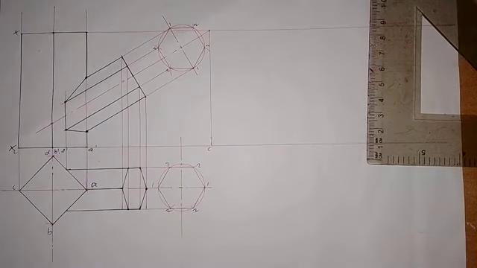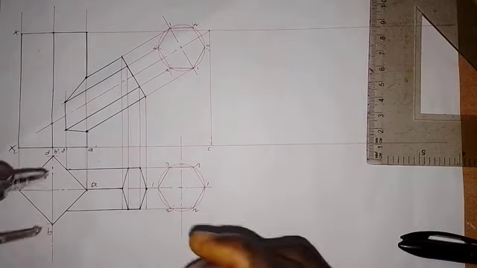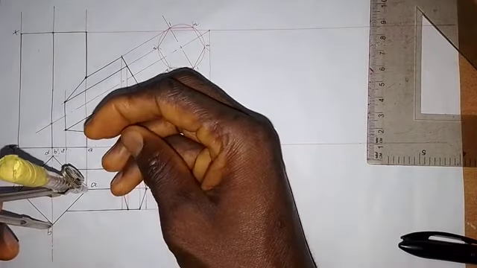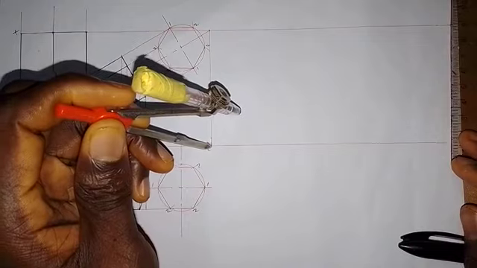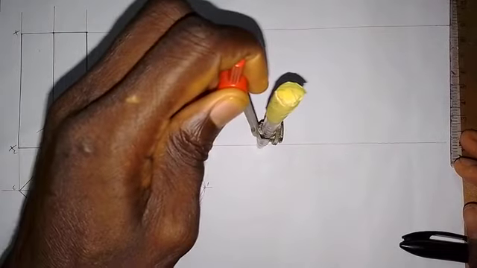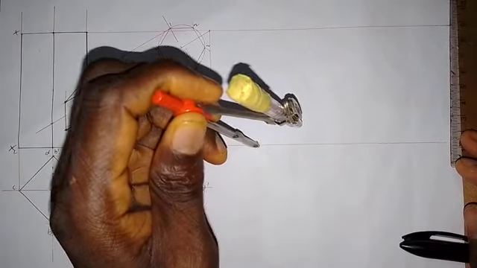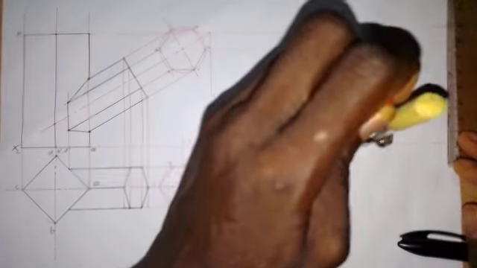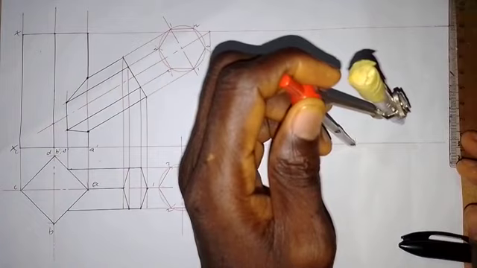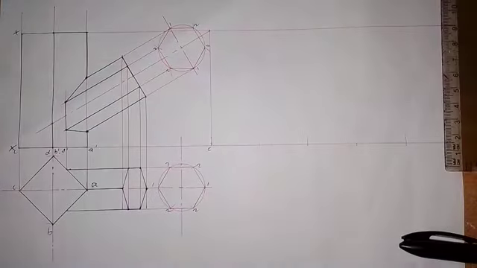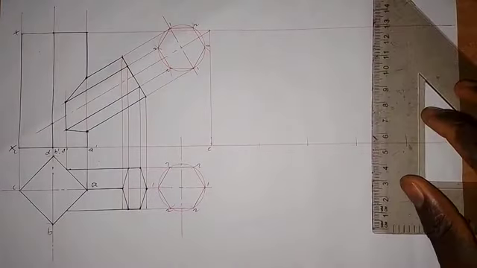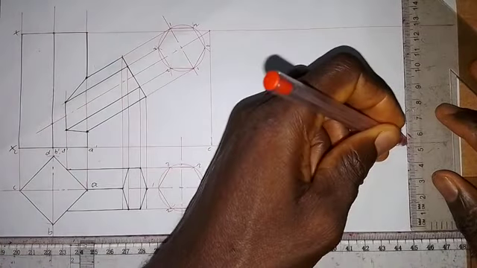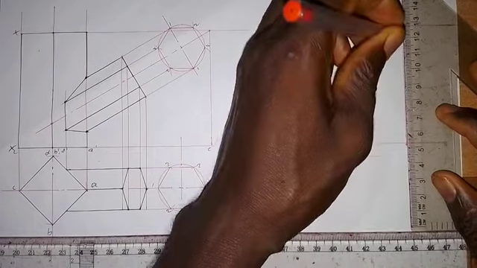Okay, then I will take a measurement of the length of the side of the square with my compass, like this. Then I'm going to make 1, 2, 3 and 4, as the number of sides is 4. So at each of these points, I'm going to erect a vertical line. So this is a vertical line here.